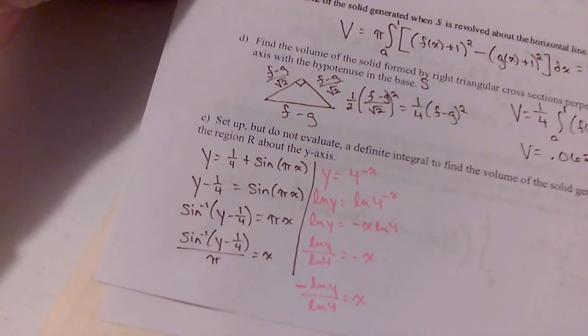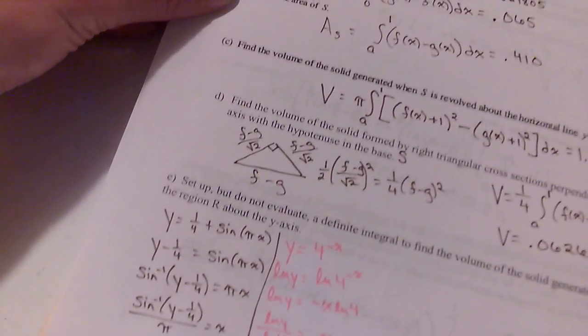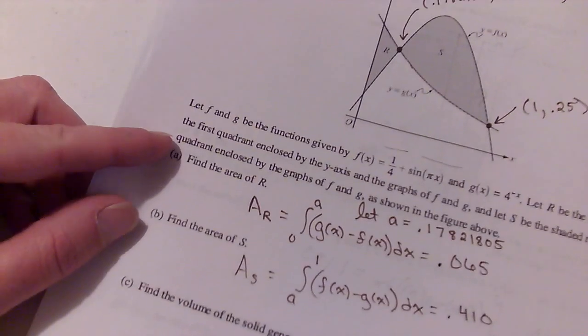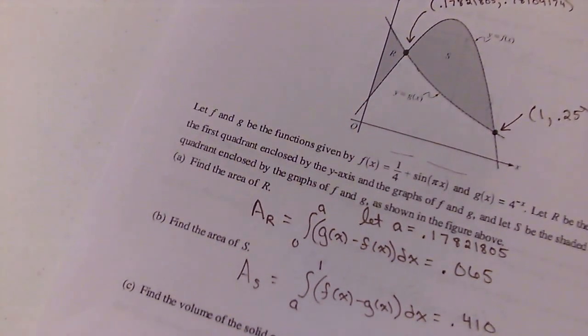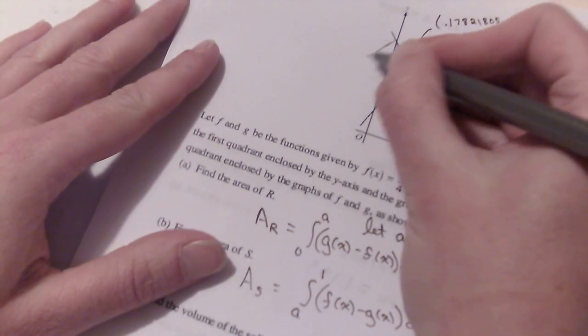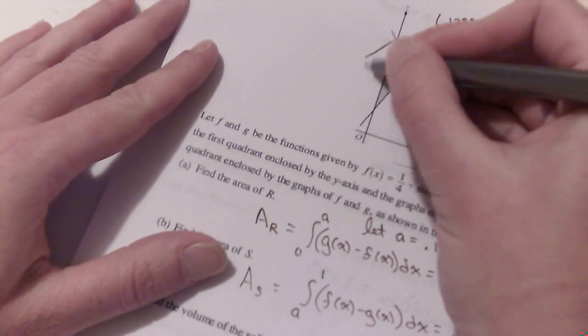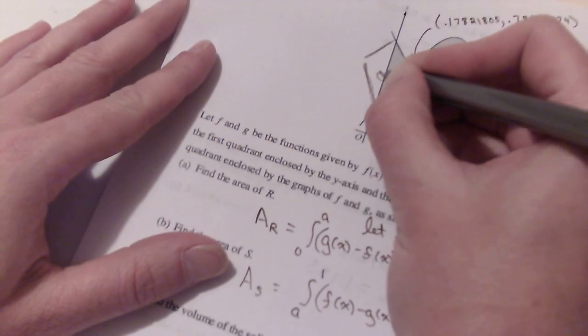Okay, so, hold on a minute. Let's look at it now. So, if we're revolving this about the y-axis, ooh, I didn't make up this problem, sorry guys. It's going to have a mirror image like this, and it's revolving this way.